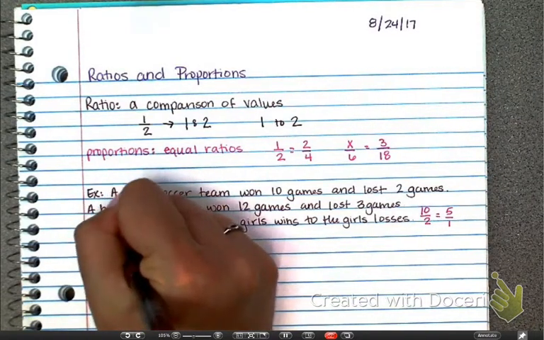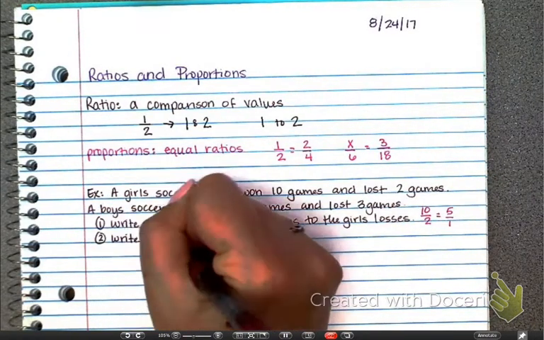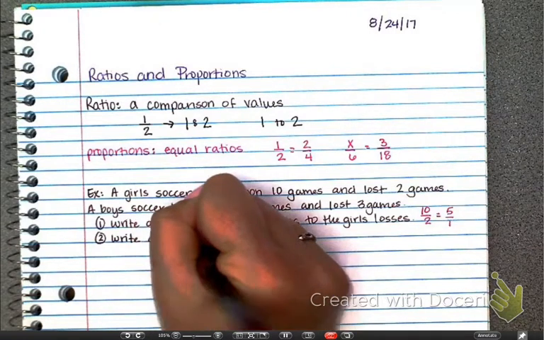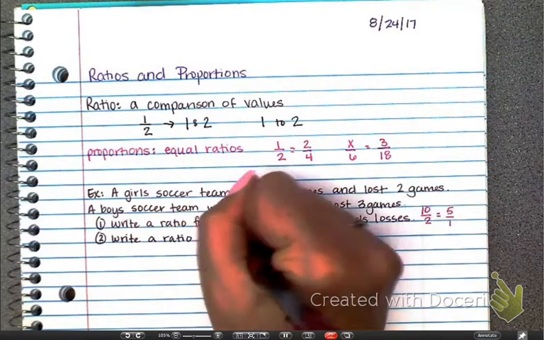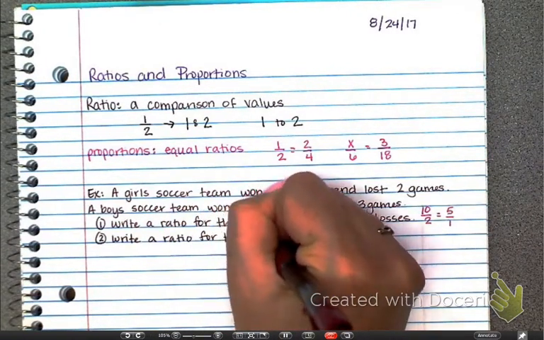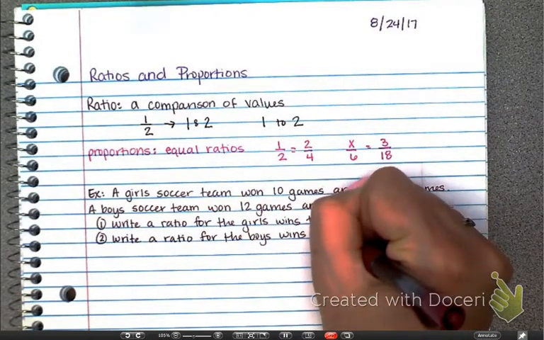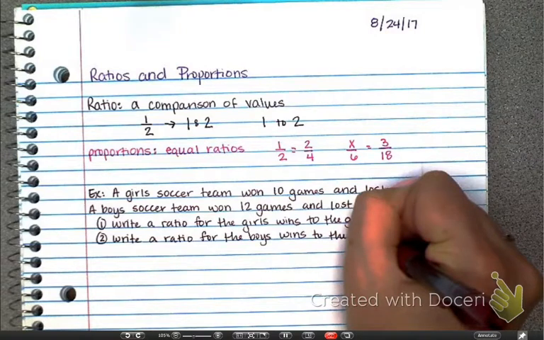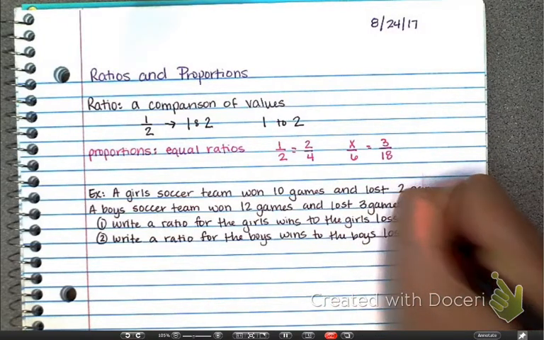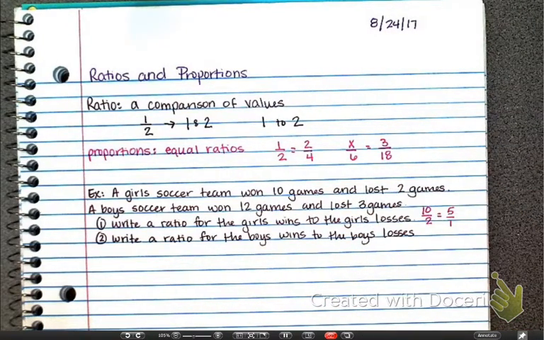I want you to write a ratio for the boys' wins to the boys' losses. So write a ratio for the boys' wins to the boys' losses.